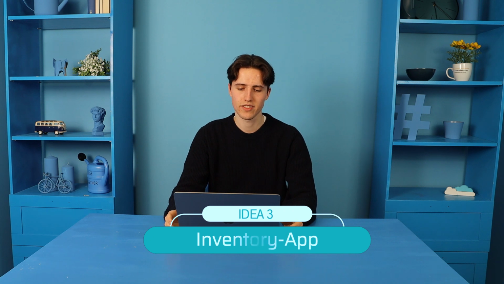You can develop an app for managing inventory in businesses. Users can capture inventory information, track orders, receive alerts for low stocks. Low-code integrations with ERP systems enable seamless data exchange between the app and other business applications.